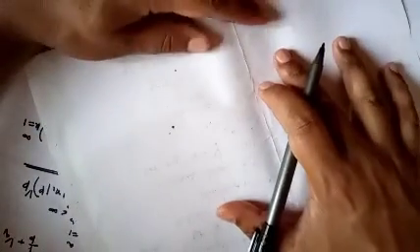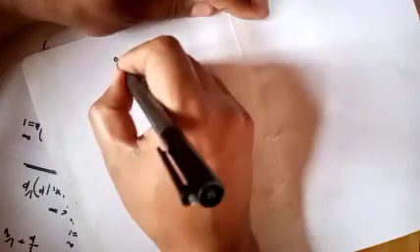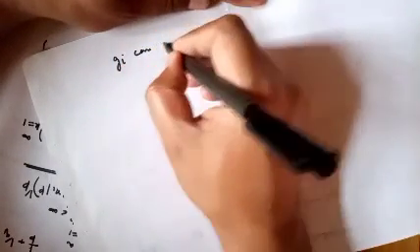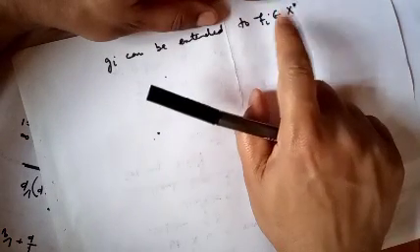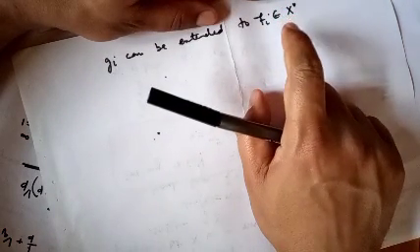Now what should I do now? Of course, the Hahn-Banach theorem. This G_i can be extended to F_i belonging to X star. Well, I can define a functional F_i belonging to X star such that F_i, when restricted to Y, becomes G_i.